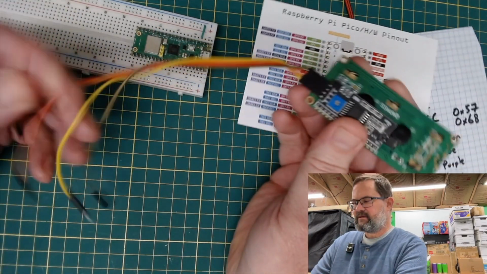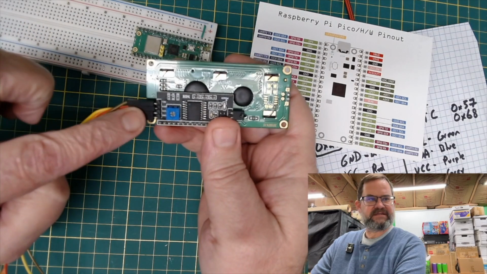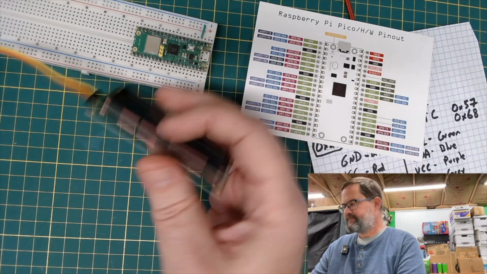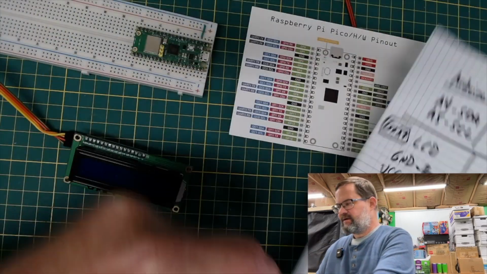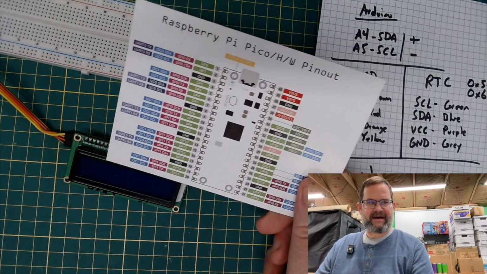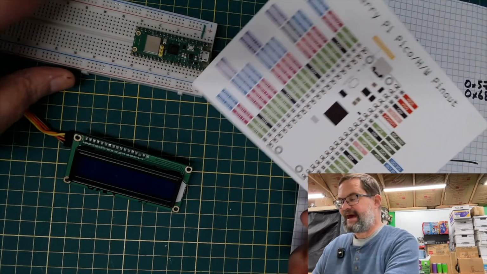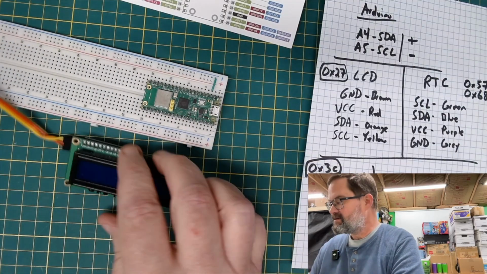I've got these female to male cables going to the 4 pins on the display, and I've got the color codes and everything written out here for what's what, and I also have my handy dandy little pinout chart, which you really have to have because it doesn't say what the pins all are on top there. So let's go ahead and get started.